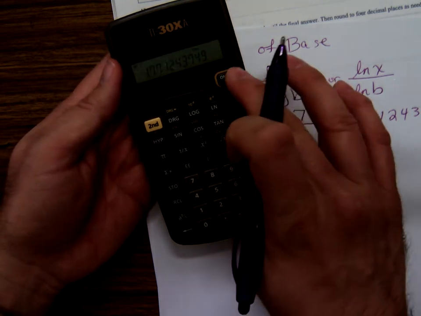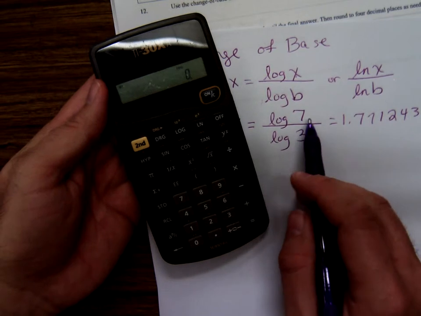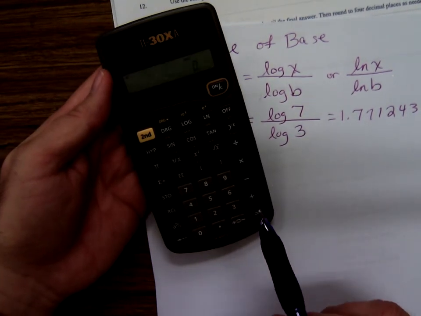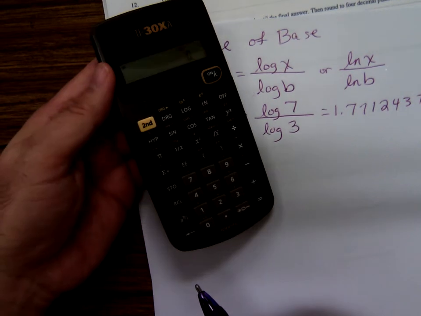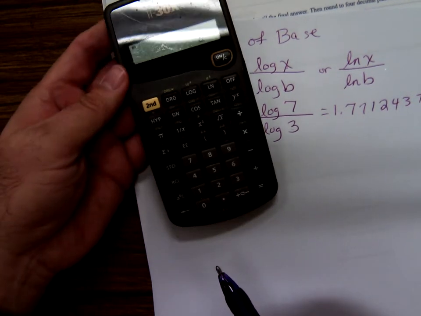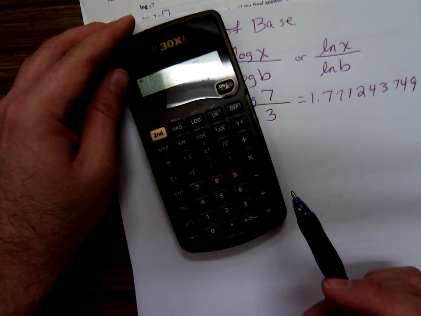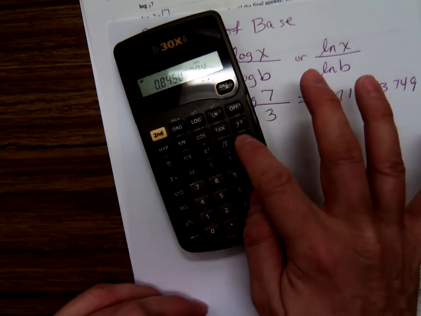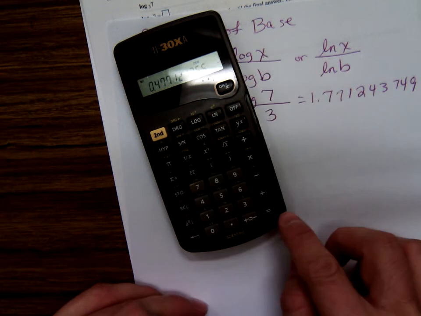Once again, to enter log 7 over log 3 on this little reverse notation calculator, you go 7 log divided by 3 log equals.